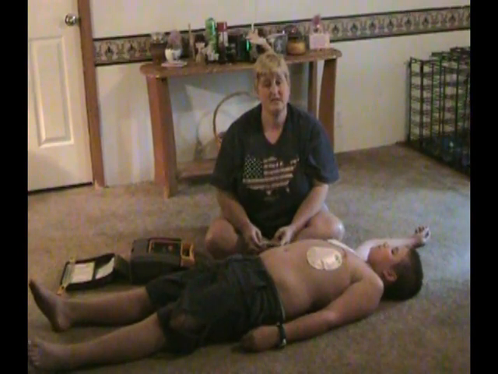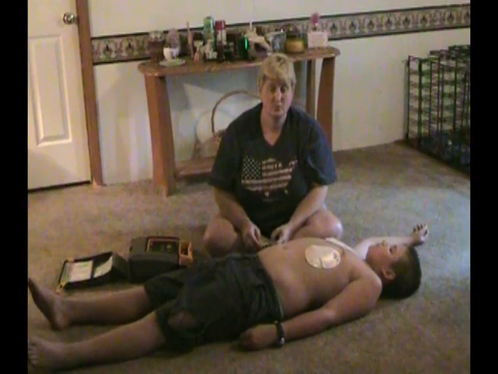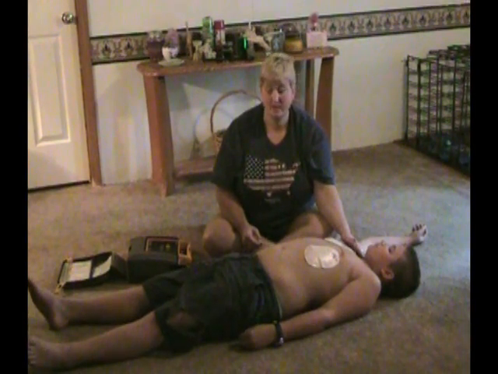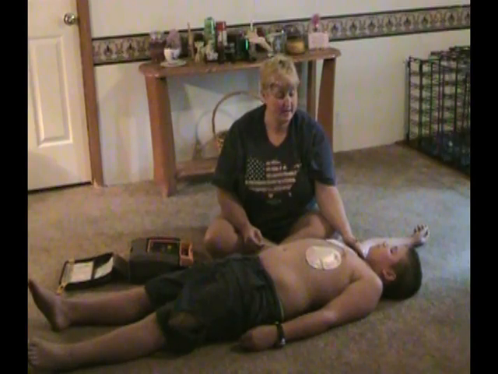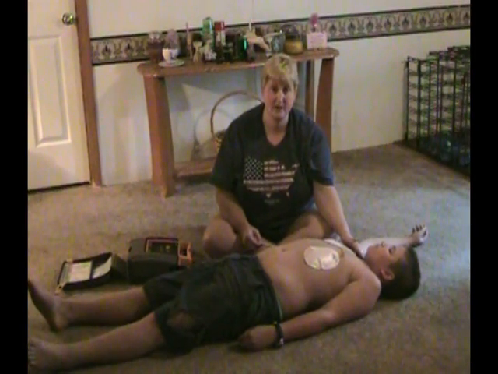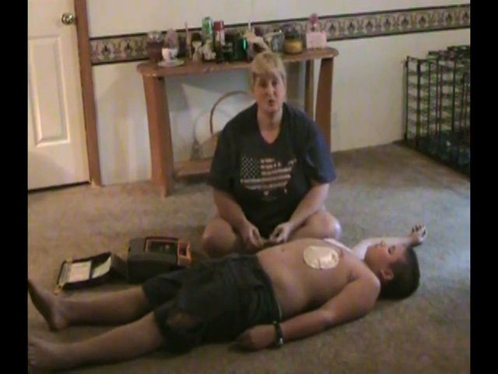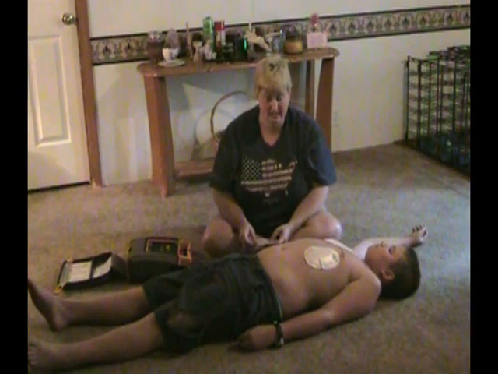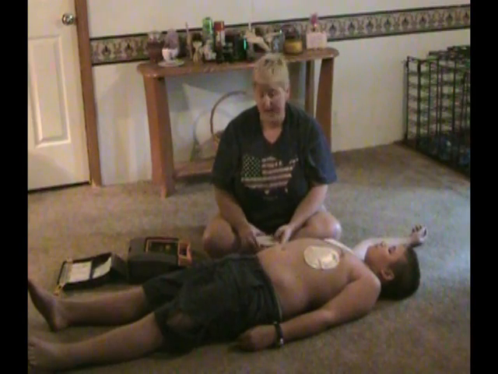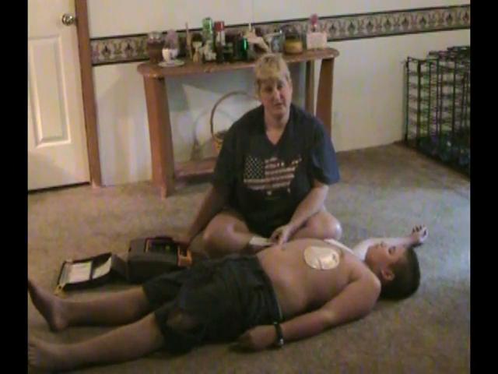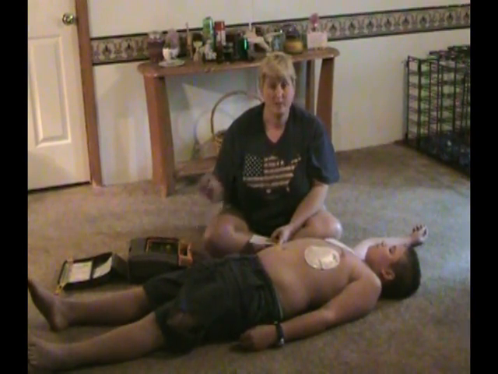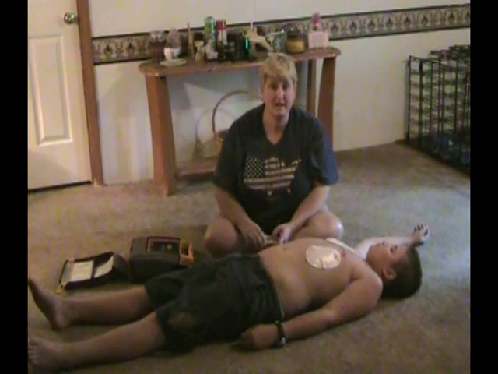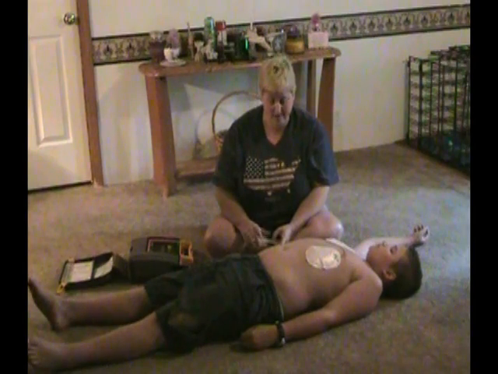If it would have given us a no shock advised message, it would have instructed us to check for a pulse and give us a few seconds for that and advise us to start CPR. It would give us 60 full seconds to provide CPR, and it would ask you to stand clear and analyze again. Every step that this machine tells you to do, you need to follow until number 1, the victim becomes responsive, or number 2, emergency medical personnel arrive to take over care.